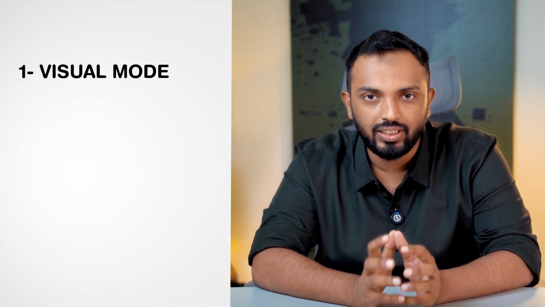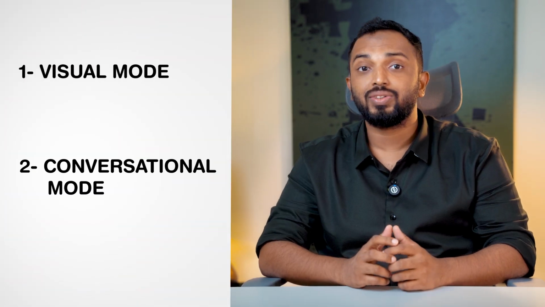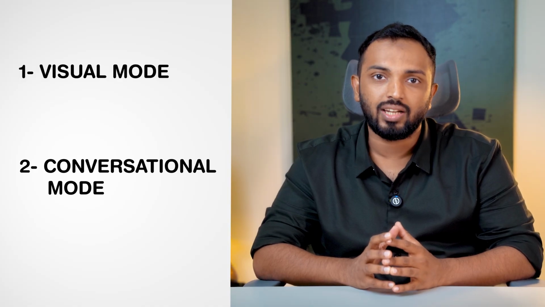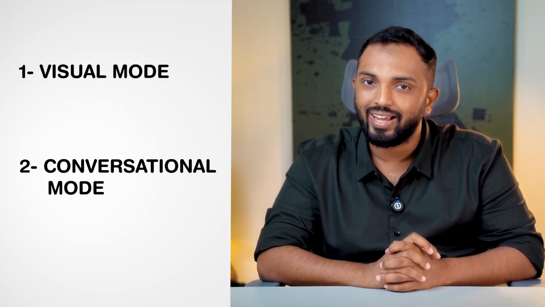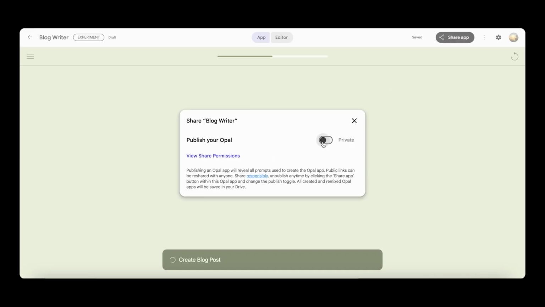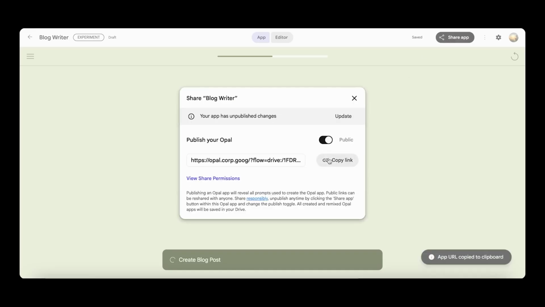You can edit it in two ways. Use visual mode to drag and drop blocks and change the flow. Or switch to conversational mode and type updates like "add one more question" or "change the output format." It's flexible. You can keep iterating on your app until it works the way you want. Once you are done, you get a shareable link. Anyone with a Google account can access and use your mini app.